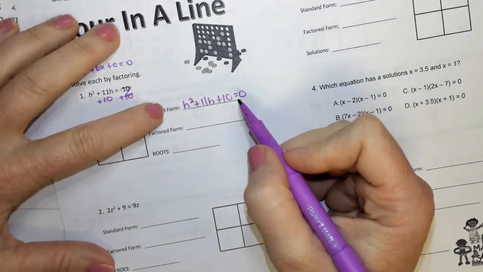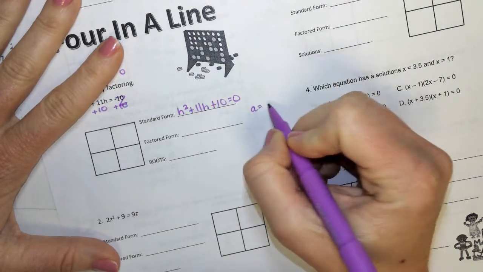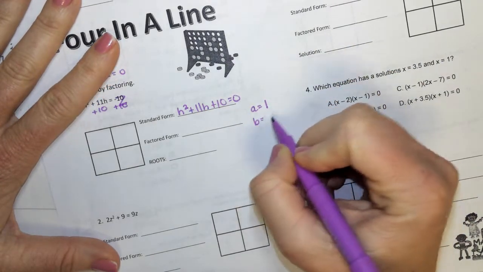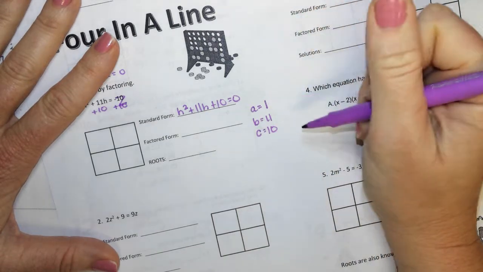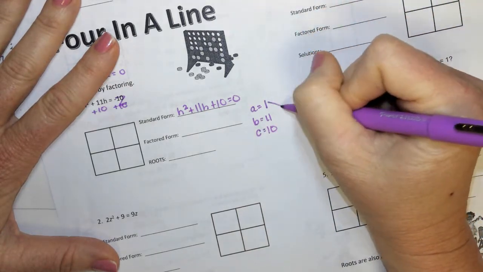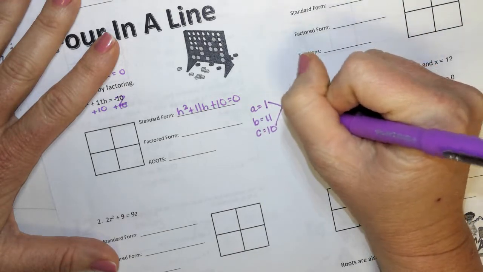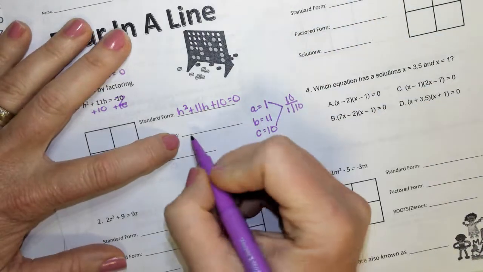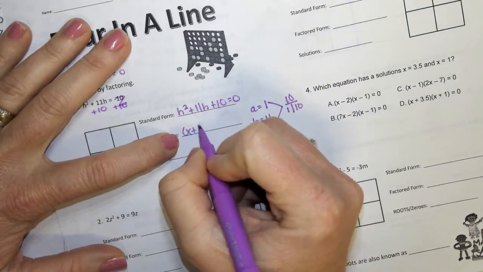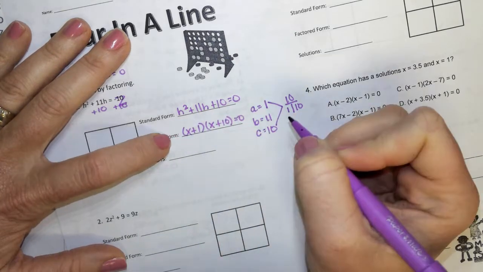Okay, so now I'm ready to factor to get my factored form. So here my a is going to be 1, my b is going to be 11, and my c is going to be 10. And since a equals 1, I don't need the box. So I can go ahead and do my a times my c. So 1 times 10 gives me 10. And 2 factors of 10 that add up to give me 11 would be 1 and 10. So my factored form would be x plus 1 times x plus 10 equals 0.